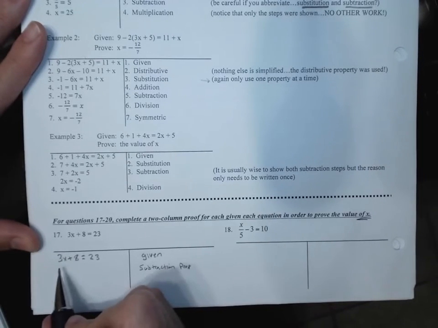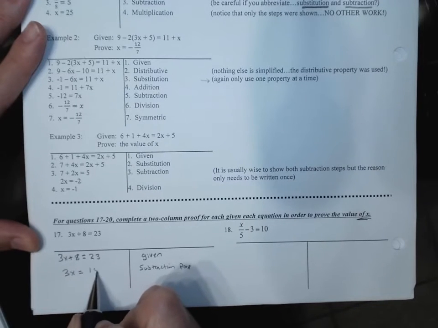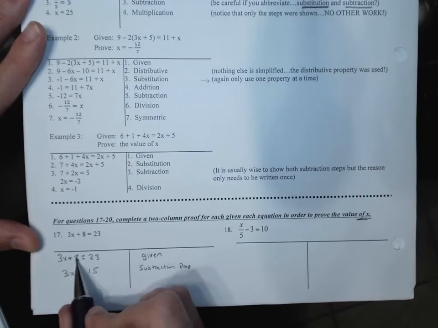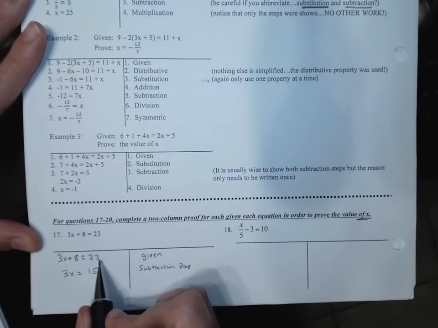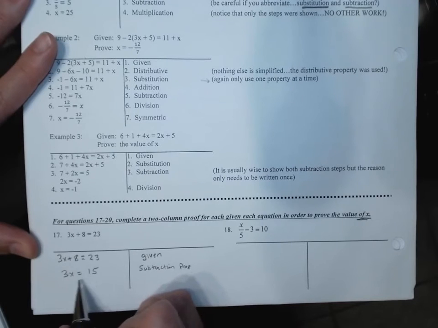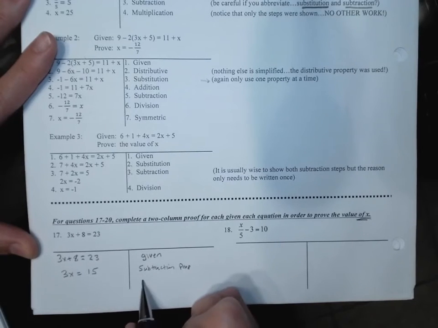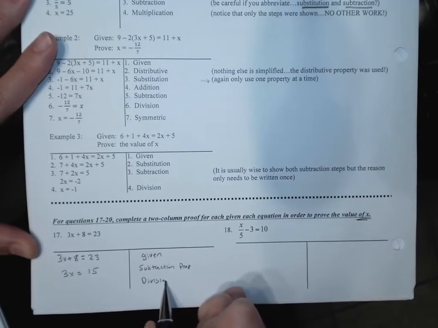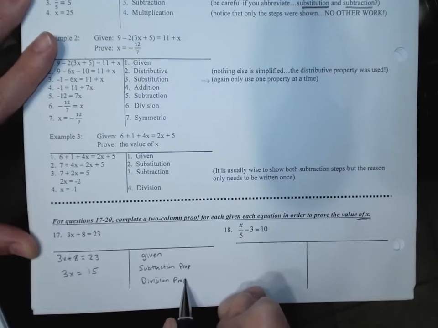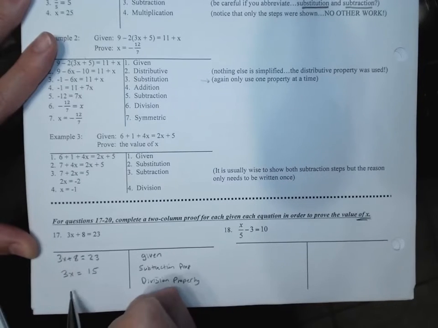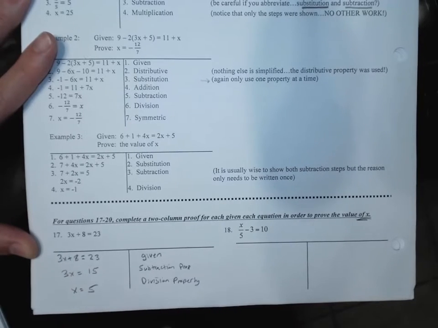And again, when we write this, we just have to show what would be left over after we've subtracted 8 from both sides. So if we subtract 8 here, we're left with 3x. If we subtract 8 from 23, we're left with 15. And our next step, we divide both sides by 3. So that's the division property. And if we divide both sides by 3, we end up with x equals 5. Since we're trying to prove what x equals, we have x equals 5.